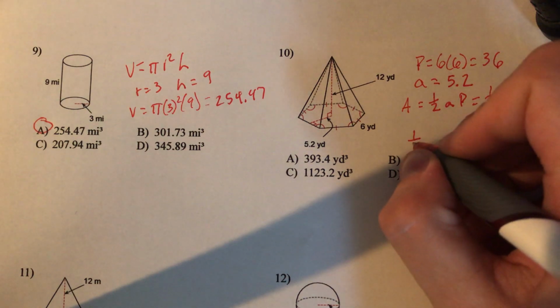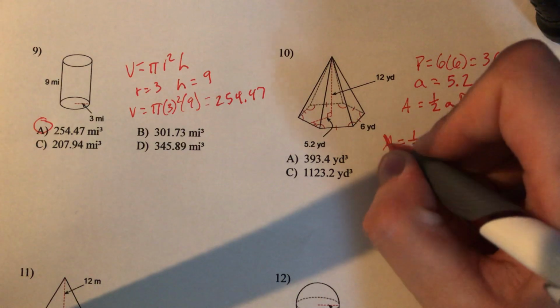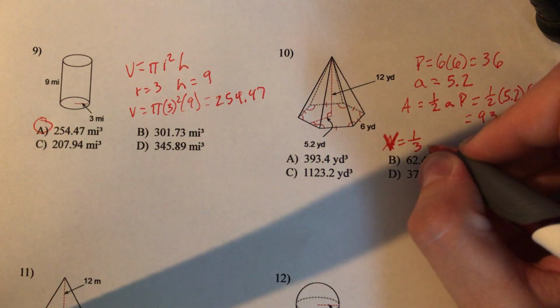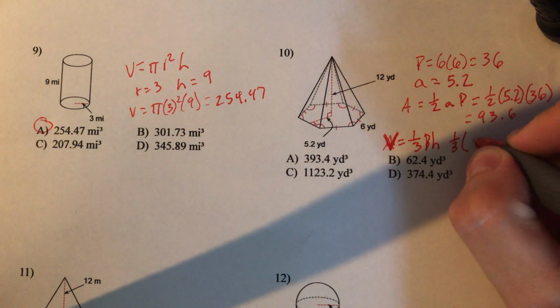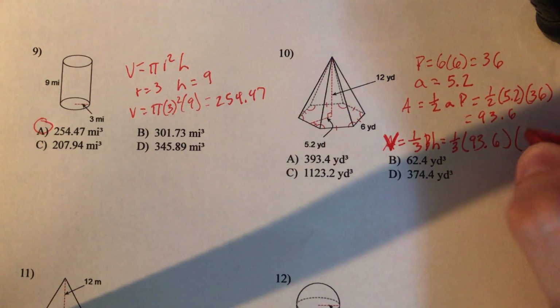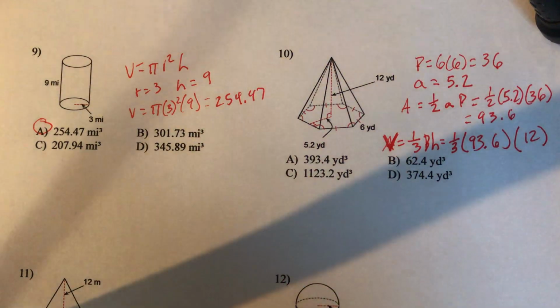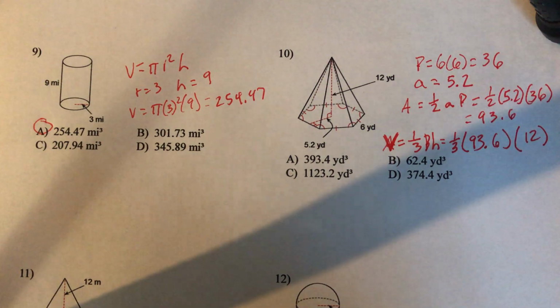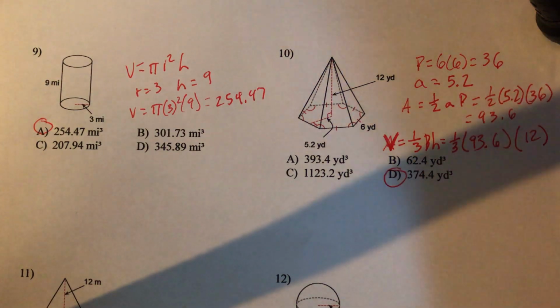And then I'm just going to plug it into our pyramid formula. The volume formula for a pyramid is 1/3 the area of your base times your height. So 1/3 times 93.6 times our height, which is 12. Okay? And we should put that all in our calculator, and when we do that, we should get 374.4. Okay.